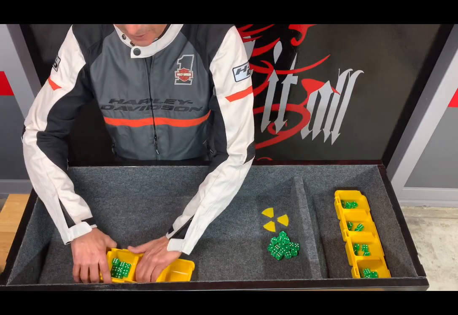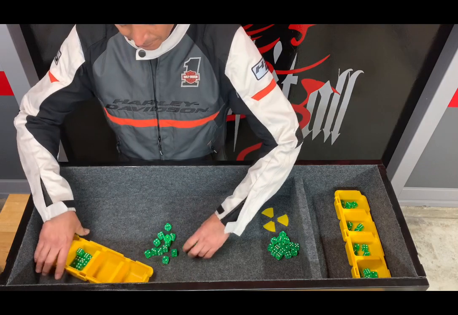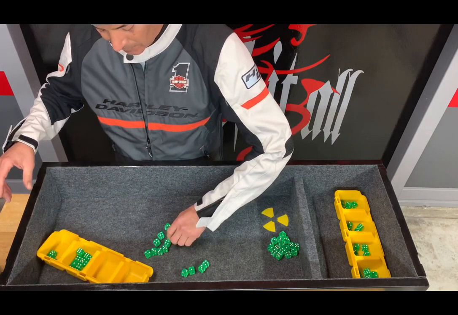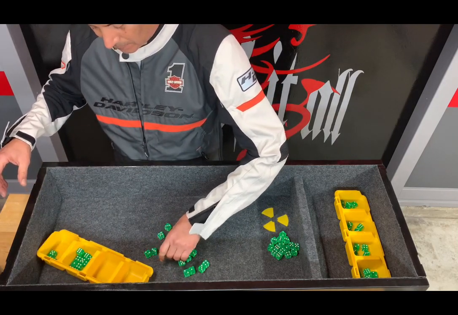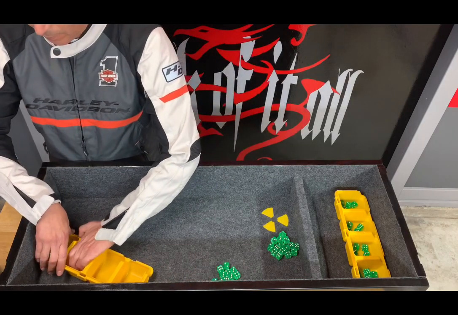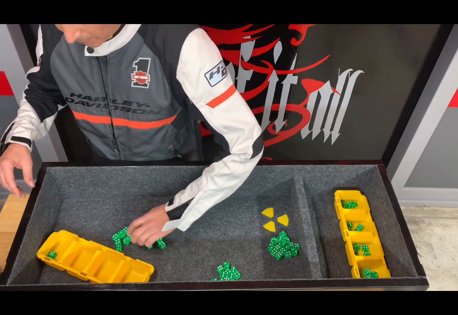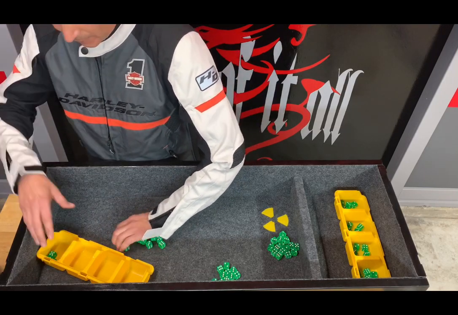Toss 1 is 15. And toss 2 is 14. Toss 3 is 12.